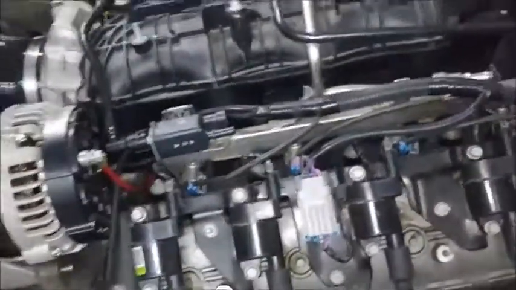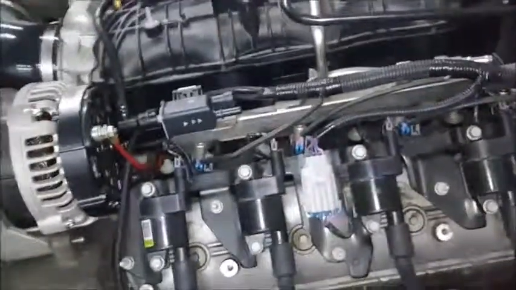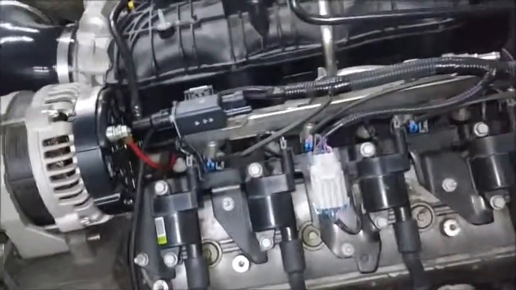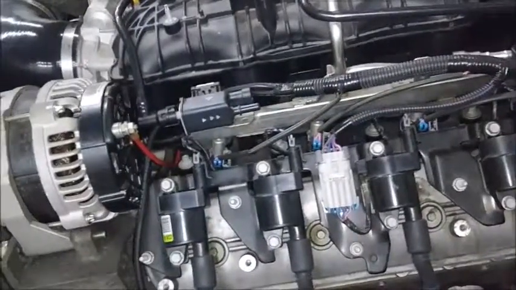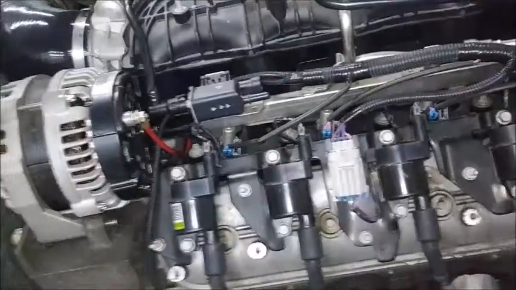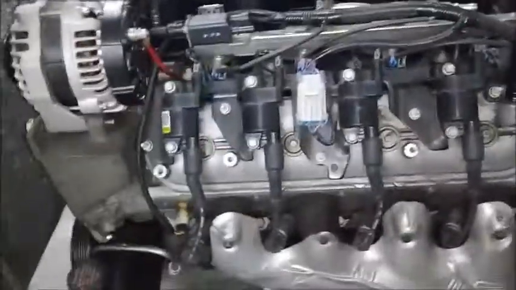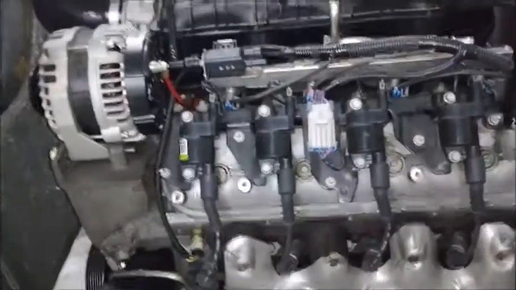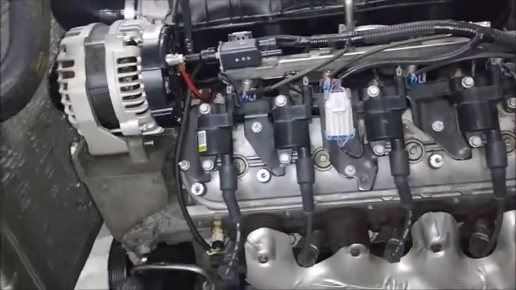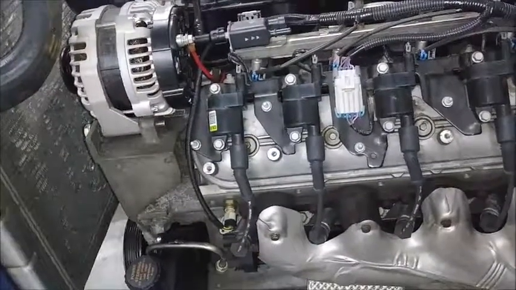And then next is the compression stroke, where the intake valve is closed, the exhaust valve is closed, the piston is going up, and it compresses and heats the air-fuel mixture just before the top of the compression stroke. The ignition system fires the spark plugs to ignite the air-fuel mixture.